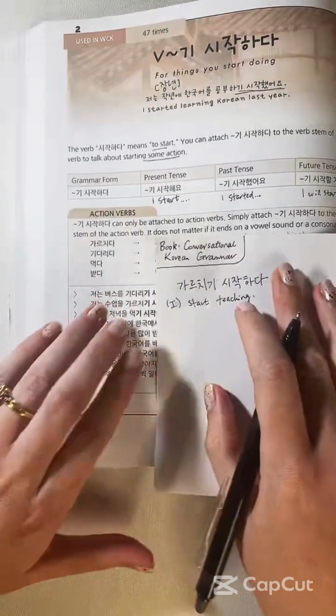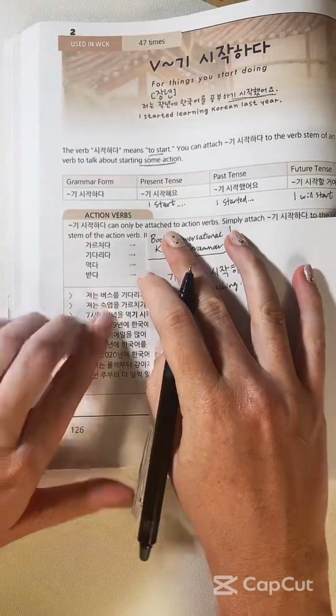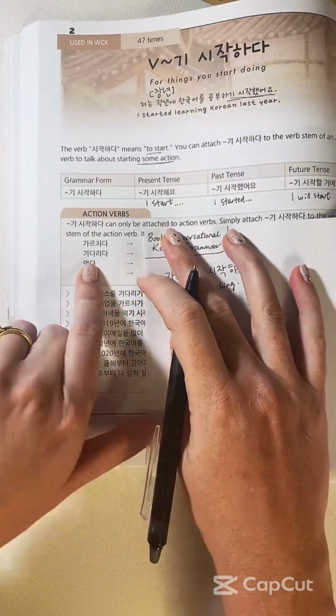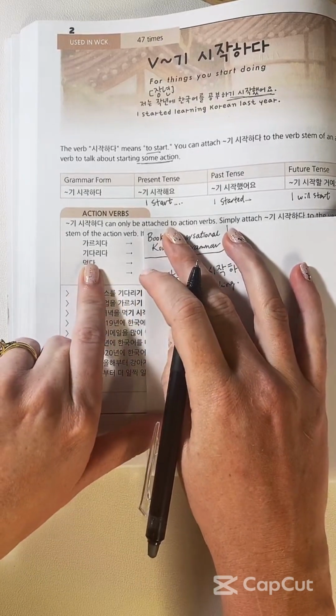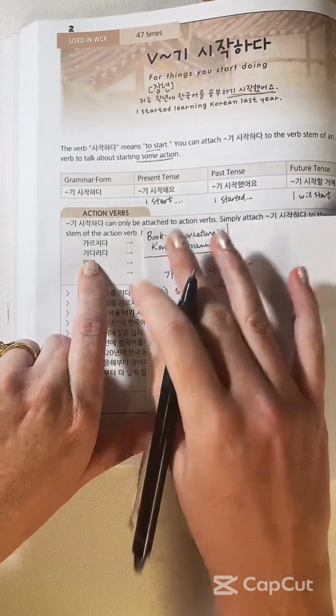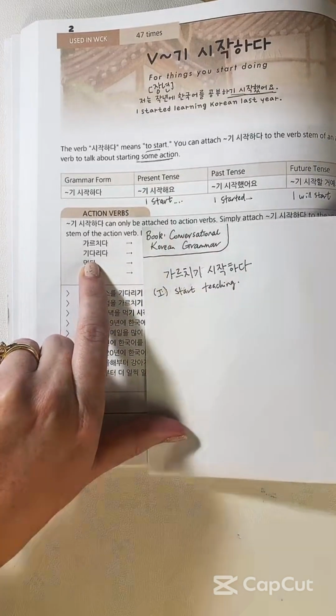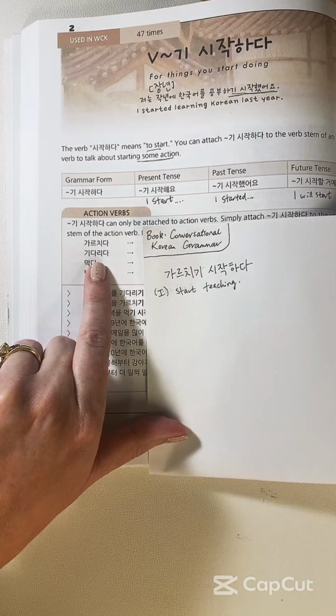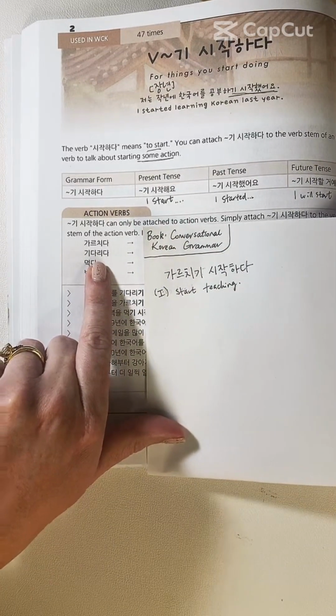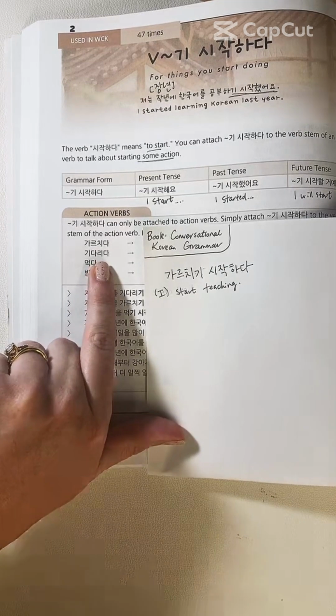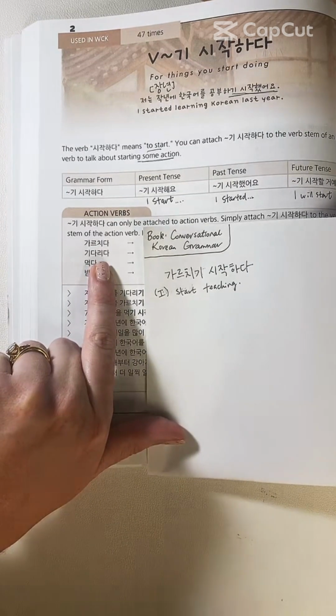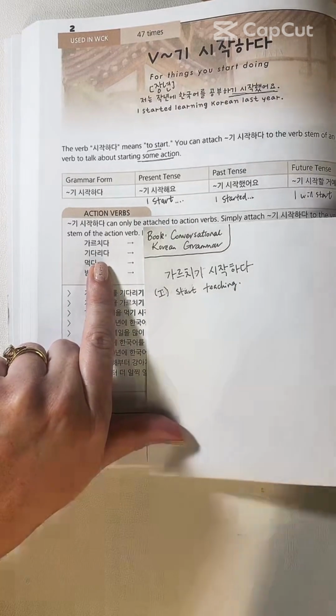Okay, so let's have a look at some more. So what about this verb here? 기다리다. Does anyone know what this verb means in Korean? 기다리다. It's an action verb. It's fairly commonly used. Gumi, Helen, yes, perfect. It means to wait.